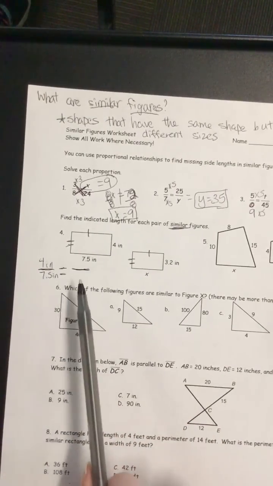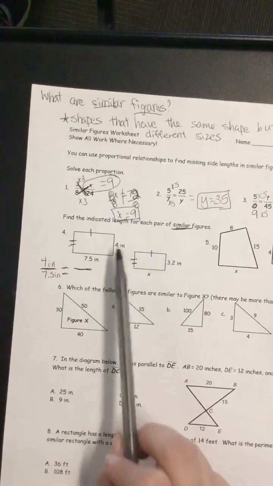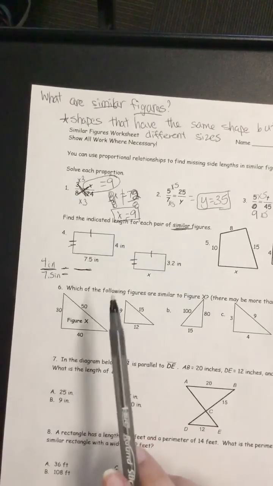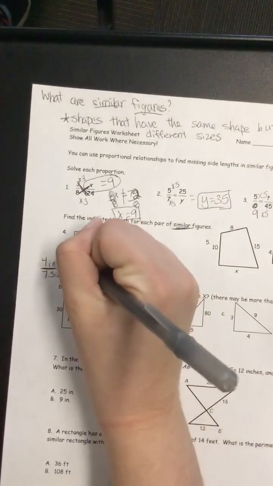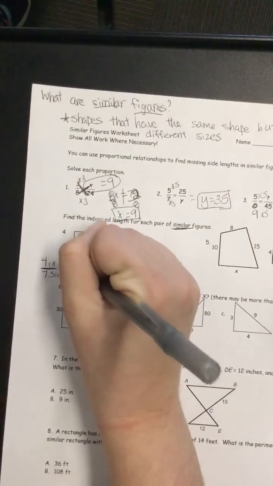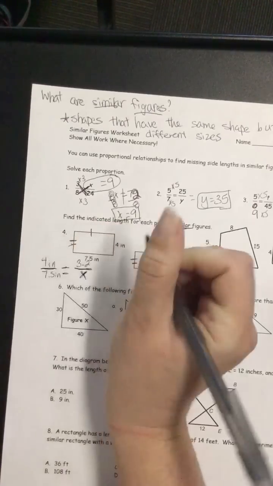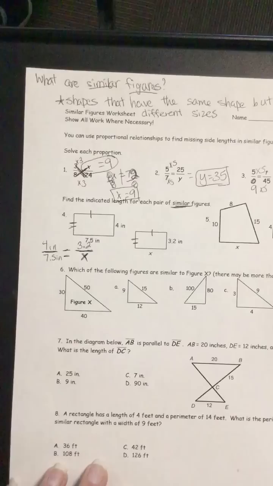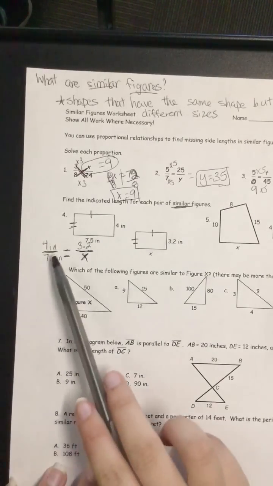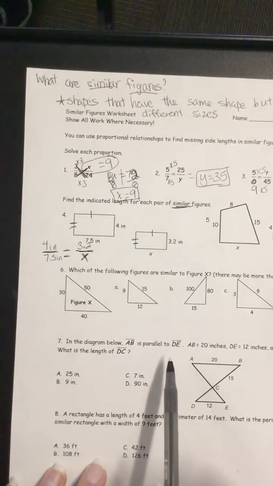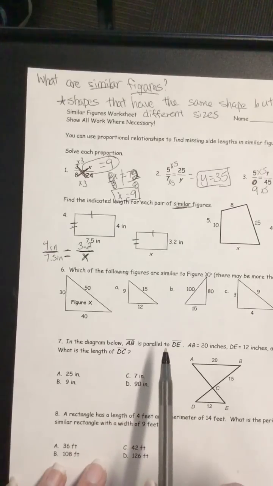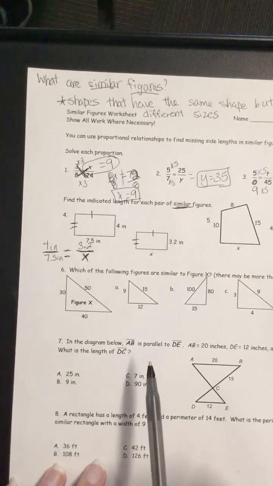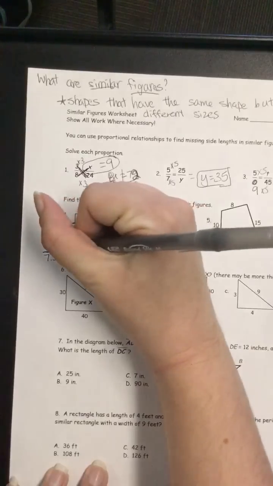We good? Okay. Now, since we put 4 on top, which do you think we should put on top over here? The X or the 3.2? 3.2. And this should be our X. Okay? Now, can we just easily look at the relationship between 4 and 3.2 and see a multiplication or division problem? No. So this is where we need to use cross multiplication. Okay? So we're going to do 4x.